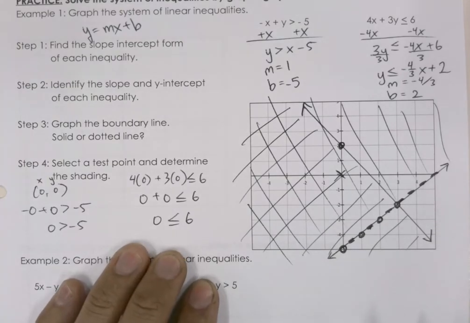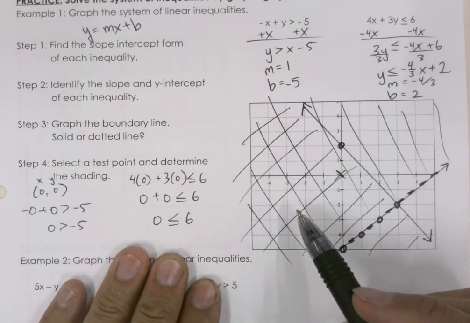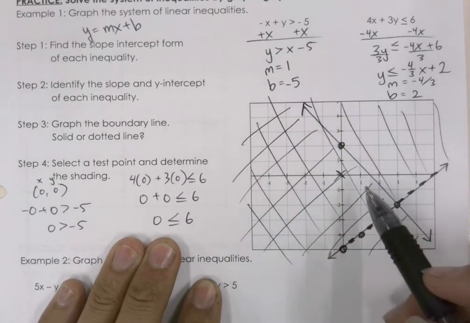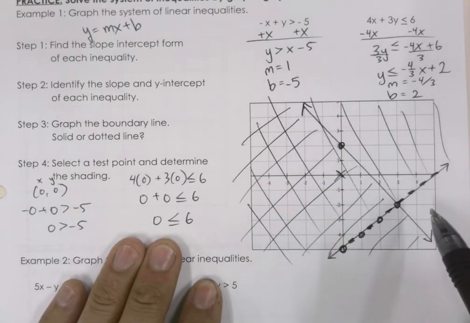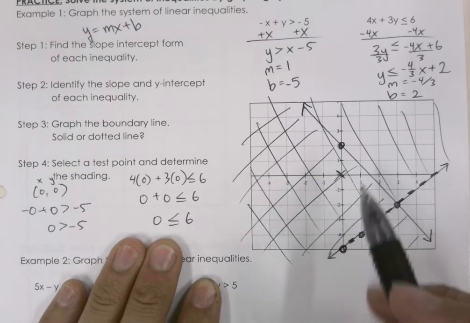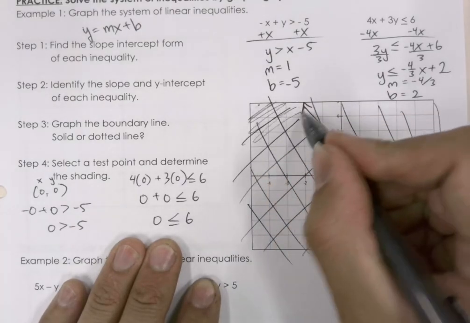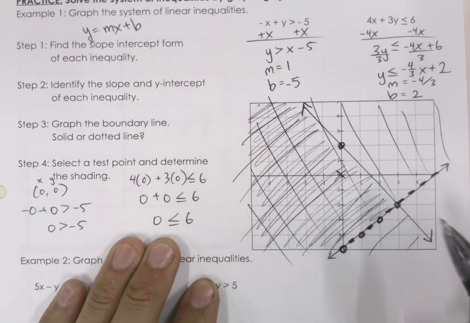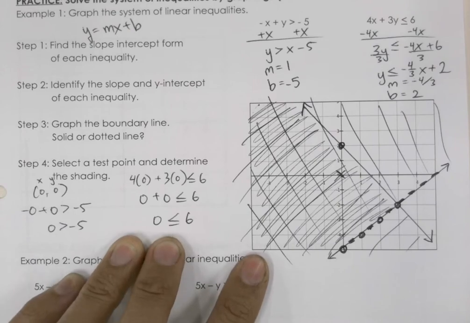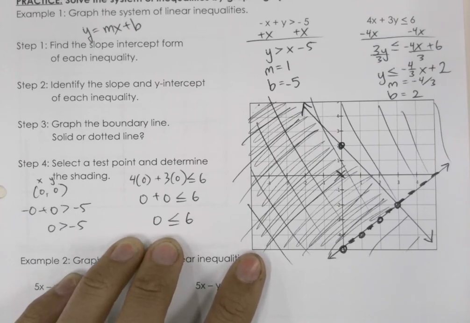What does that mean? What is our solution? It's where they overlap. And where do they overlap? Not here, not here, definitely not here. It's this region here. Right? So maybe I could signify that this is the region that my solution is in by shading it in a little bit more drastically. And that's our solution.